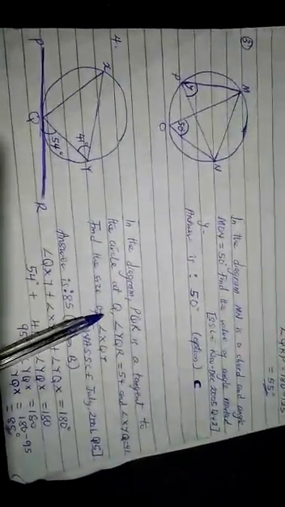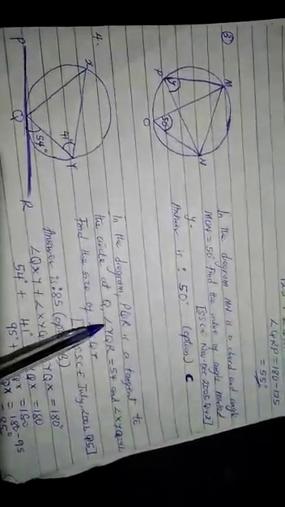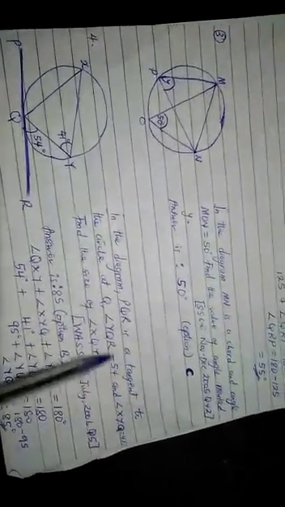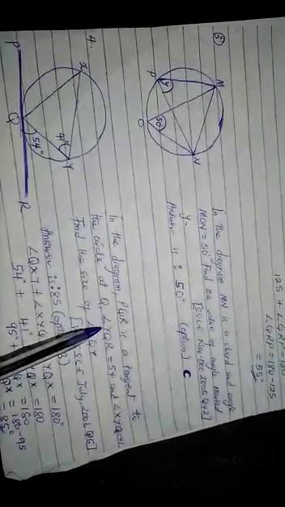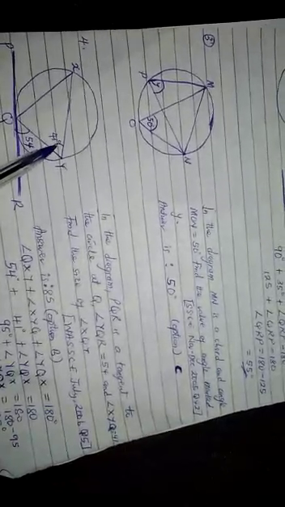Let's come over here. In the diagram below, PQR is a tangent to a circle at Q. As I was saying, you must take notice of tangents. So this is the tangent, PQR is the tangent. Angle YQR is 54 degrees.